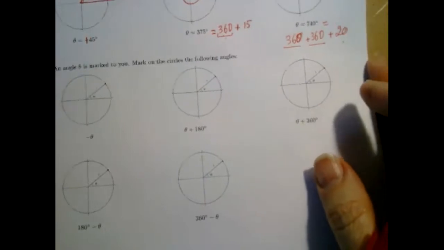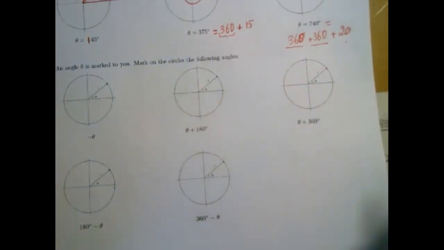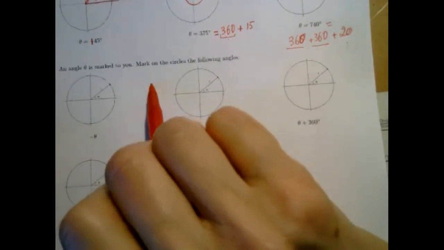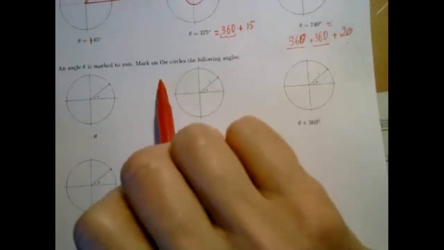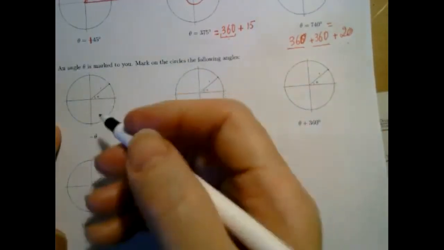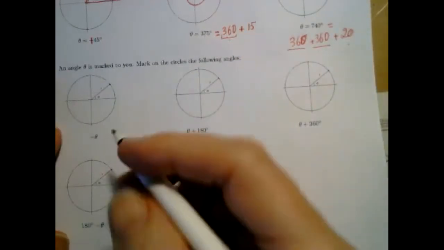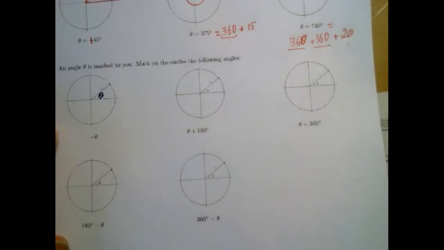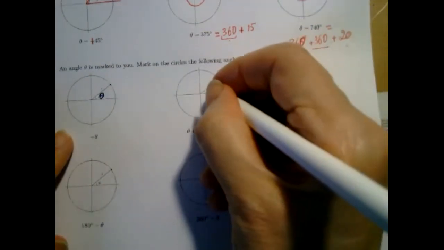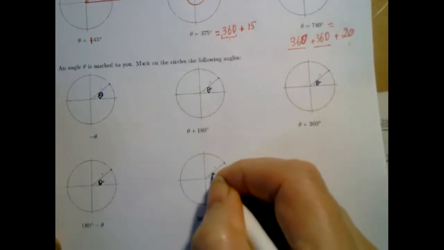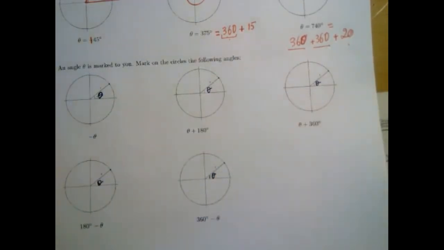All right, number two. Number two is also crucial to understand angle measurement. An angle theta is marked for you. Mark on the circles the following angles. That's why I give you the paper in front of you. This is my angle theta. This time I did not give you any specific angle. This little bit here is theta, my angle theta within a circle.